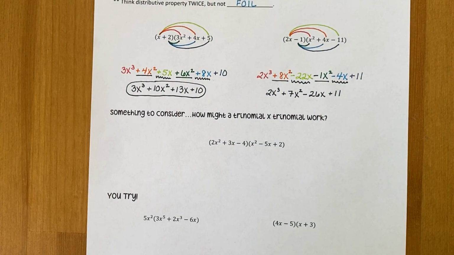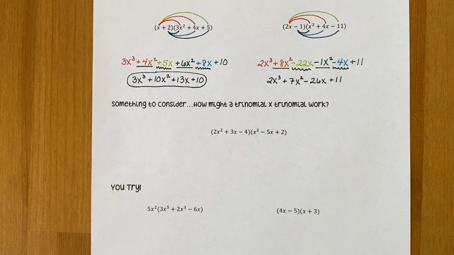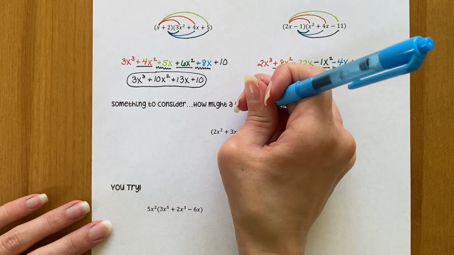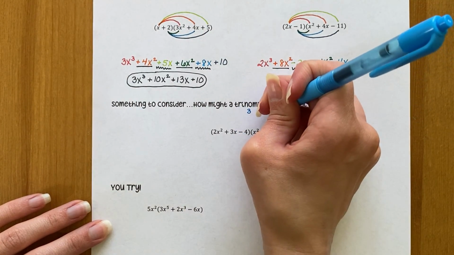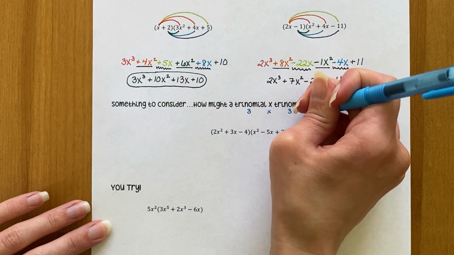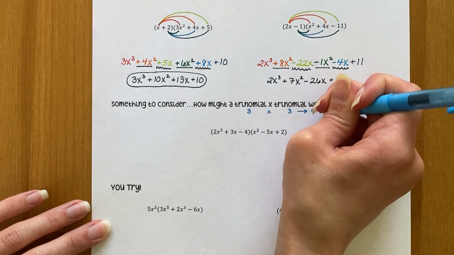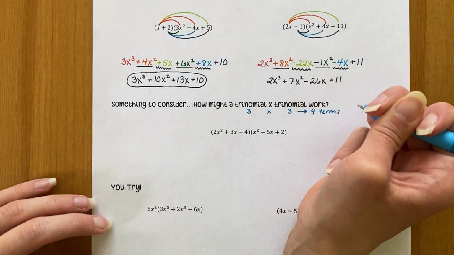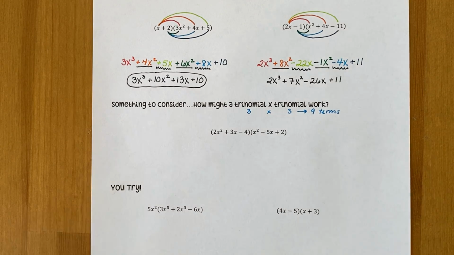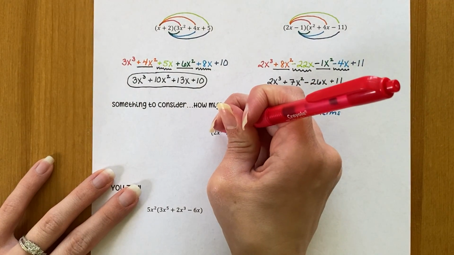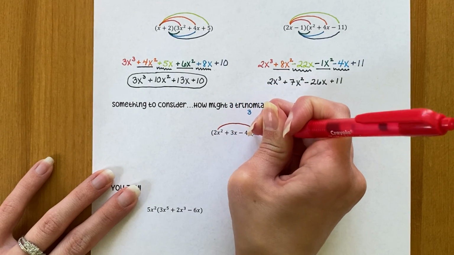Now, something else to think about is how would a trinomial times a trinomial work? Think about the number of terms that you would have. You'd have 3 terms from this and 3 terms from this, which would ultimately lead you to have 9 terms. Now, your process will end up being the same. We would still end up distributing each piece to that second trinomial and then having like terms to combine. So we're not going to do this the whole way, but think about how that would work. And this, let's say, applies to any kind of polynomial.